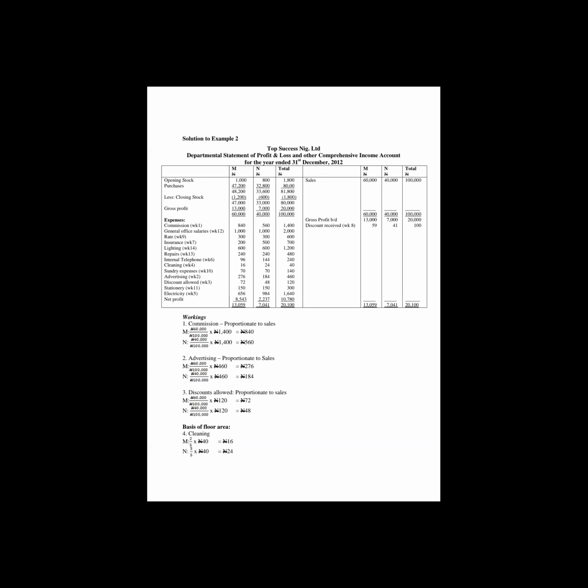So we also have stationery, 150, 150, making 300. Any other one? That's all.